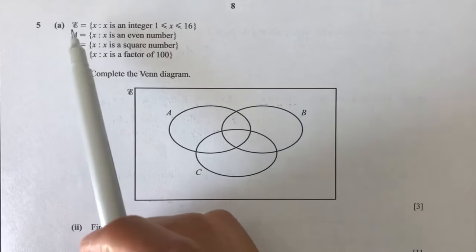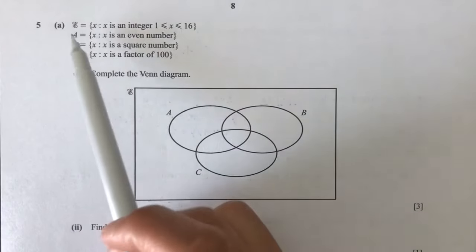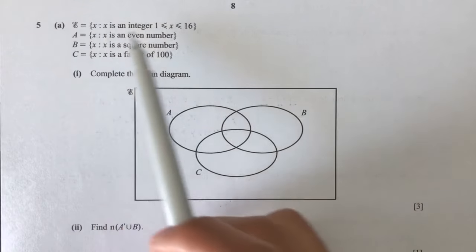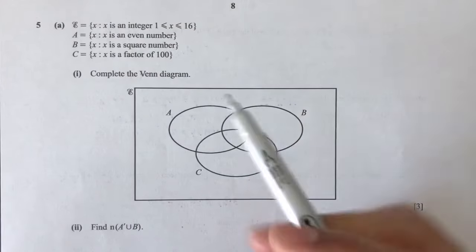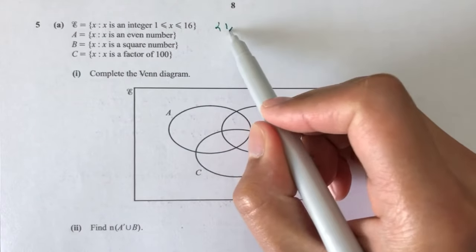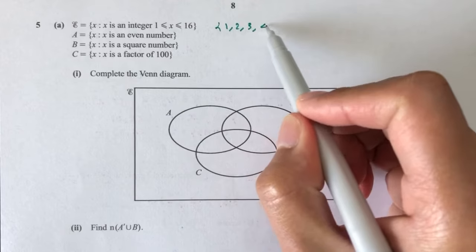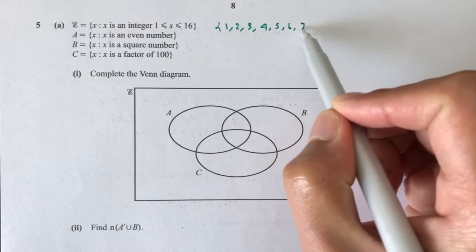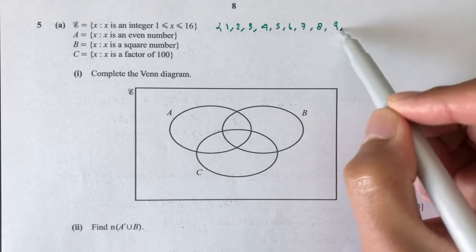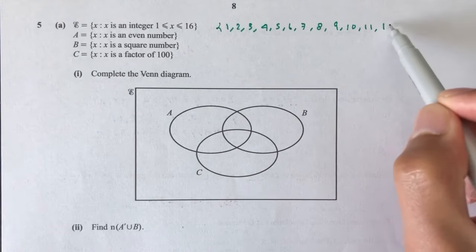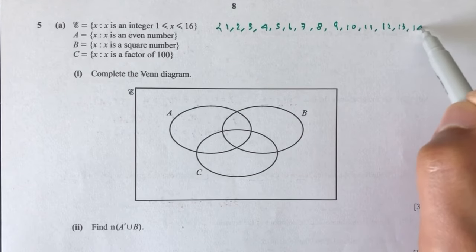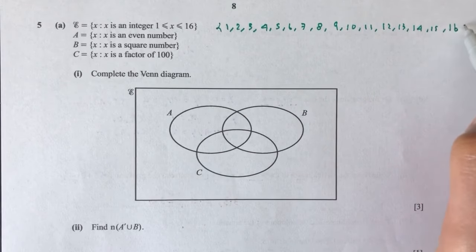A is the subsets question. So first we have the universal set is integers from 1 to 16. So let's list them out. So it is 1, 2, 3, 4, 5, 6, 7, 8, 9, 10, 11, 12, 13, 14, 15, and 16. So that's the universal set.